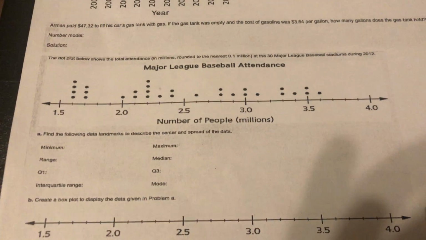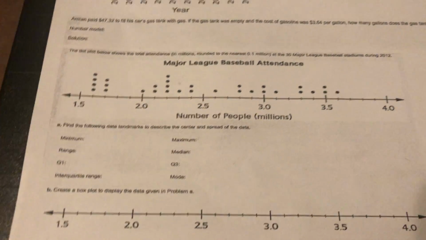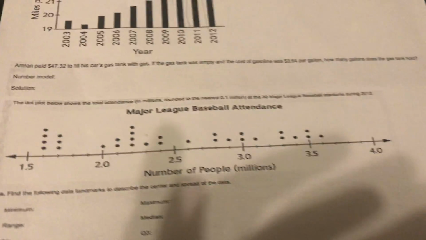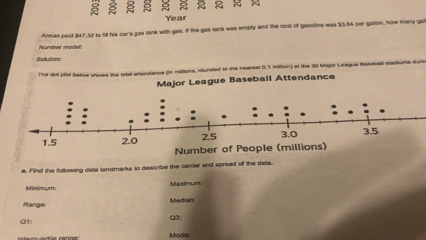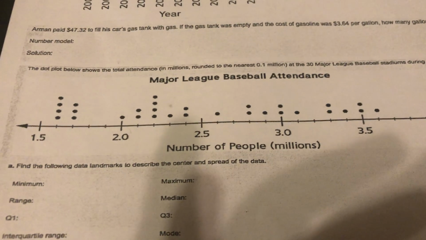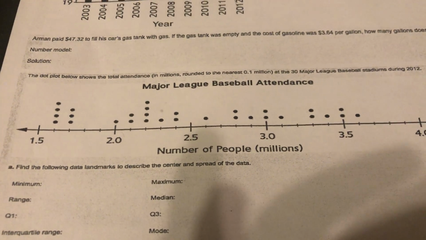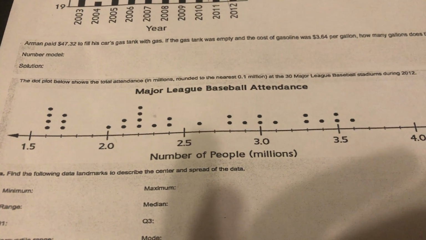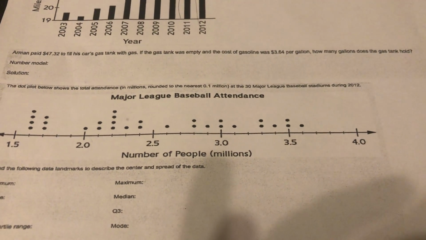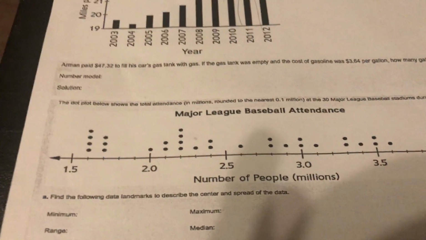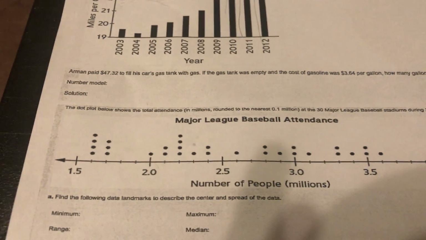Moving on to more box plot questions. Well, this is actually a decimal question, and there'll be more box plots to follow in just a moment. Armin paid $47.32 to fill his car's tank with gas. If the gas tank was empty and the cost of gas was $3.64 per gallon, how many gallons does the gas tank hold? Alright, so we're looking for how many gallons this gas tank holds.